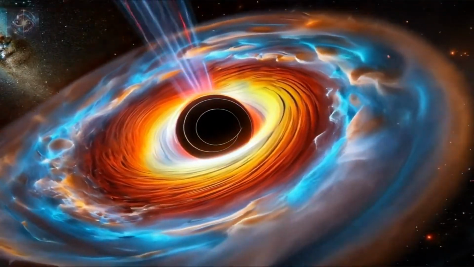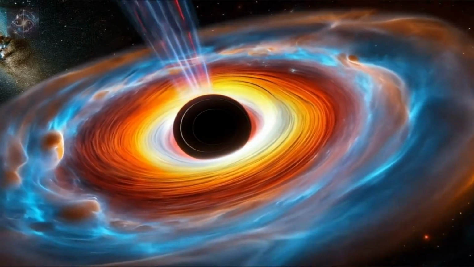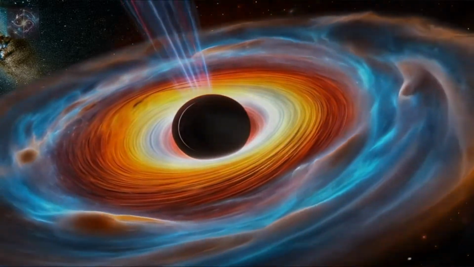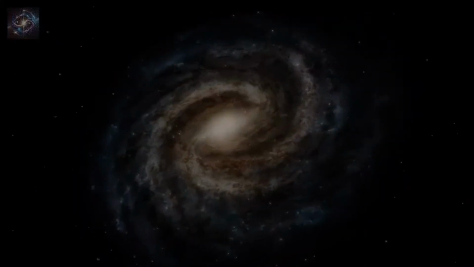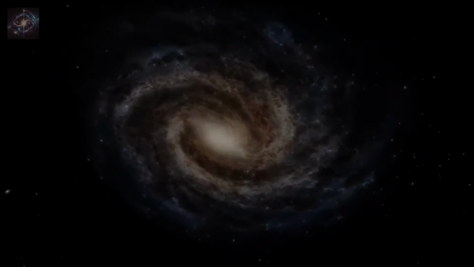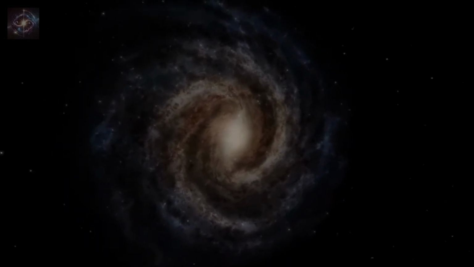The Milky Way's spiral arms are active sites of star formation, while its central regions are dominated by older, more evolved stars. Together, these components create a dynamic system that continues to evolve. The Milky Way's journey is far from over.